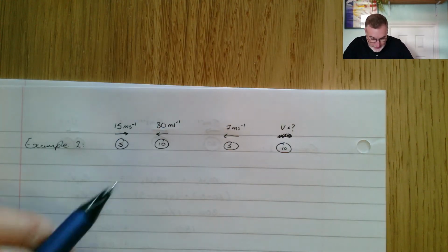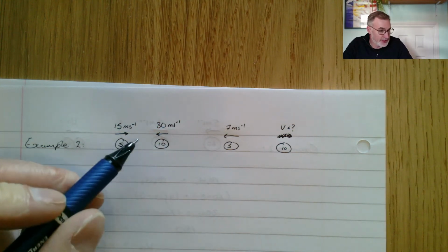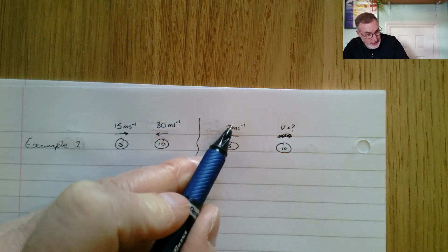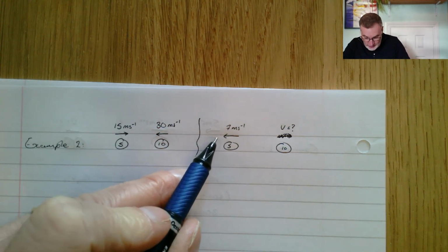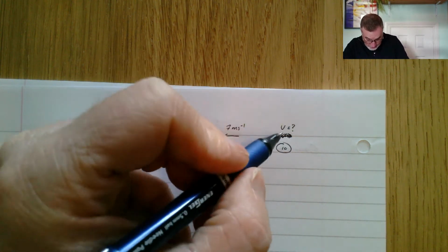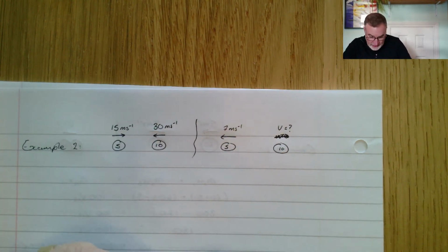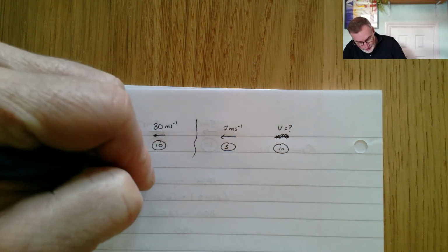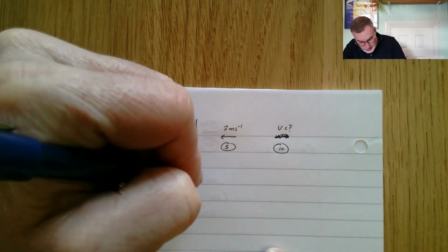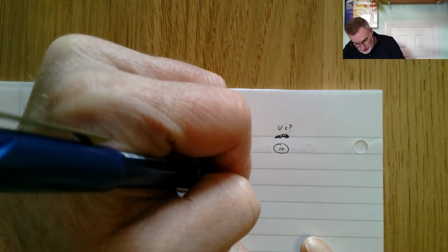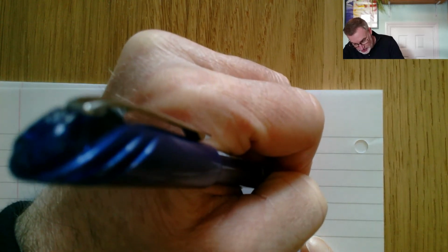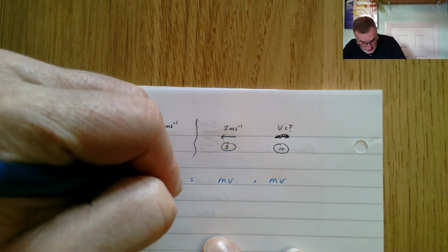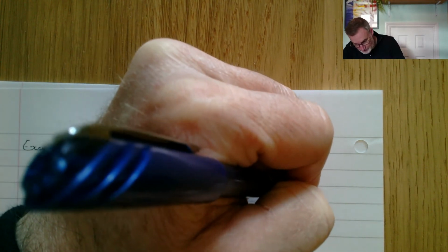So another example. We have two objects, again moving towards each other, as you can see. Now, after the collision, object 1 starts moving off from right to left at 7 meters per second. Find the velocity of this object after the collision. Again, the process is exactly the same. We'll have mu plus mu, and that's going to equal mv plus mv. Again, we'll put the numbers 1, 1, 2, 2, 1, 1, 2, 2.